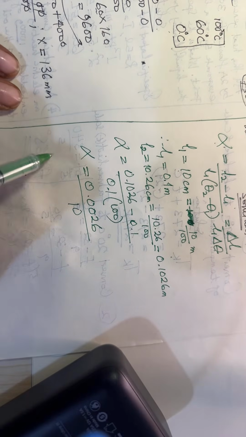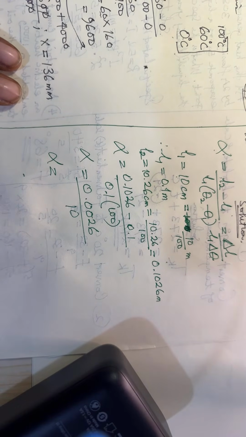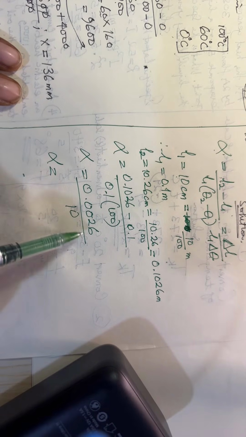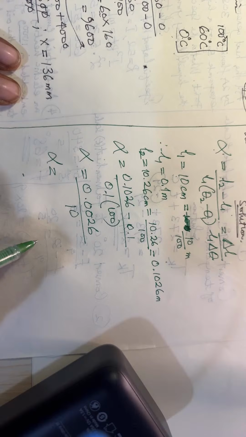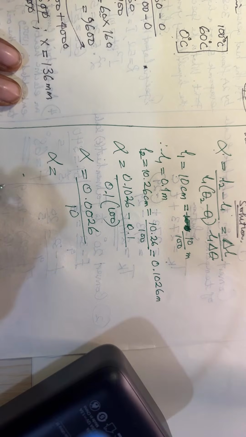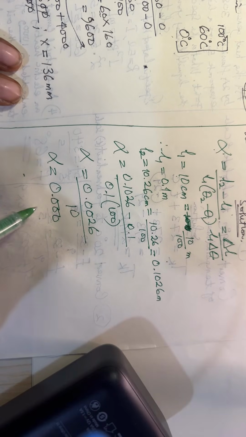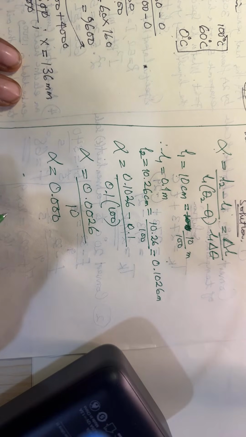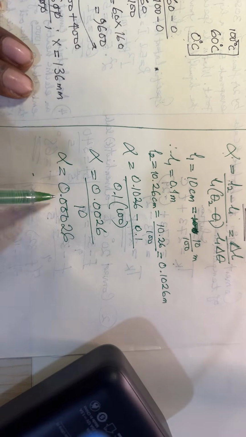What do you have? 0.0026 divided by 10. What do you have as the final answer? 0.00026.